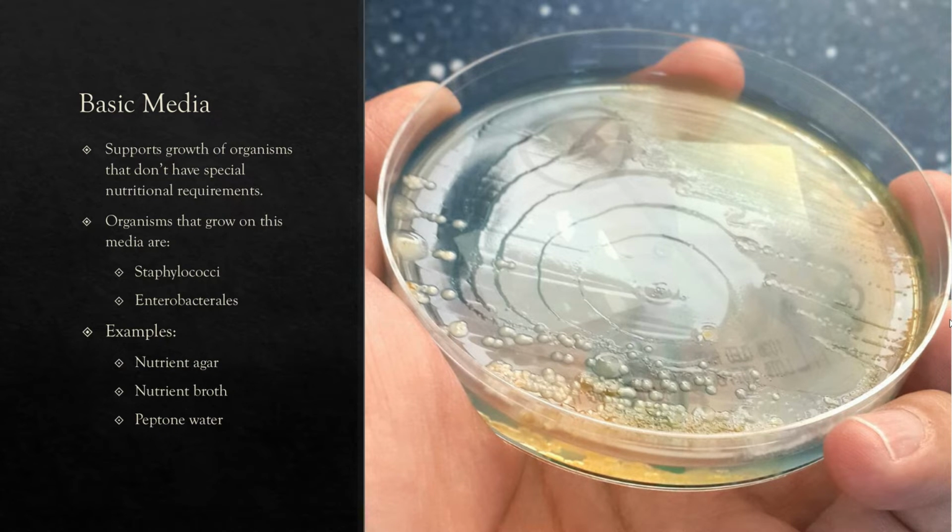The difference between nutrient broth and nutrient agar is that the concentration of agar in the liquid medium, that is nutrient broth, is less than that of nutrient agar. This is the only main difference between broth and nutrient agar. Nutrient agar is actually the base of blood agar and chocolate agar.